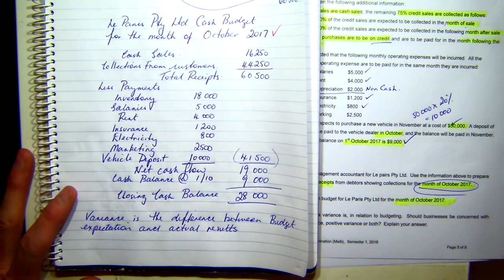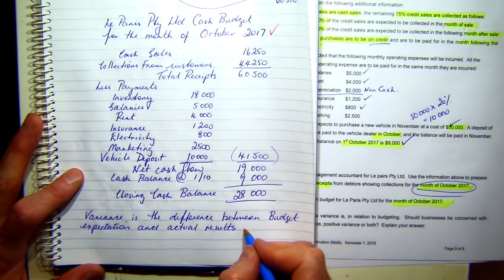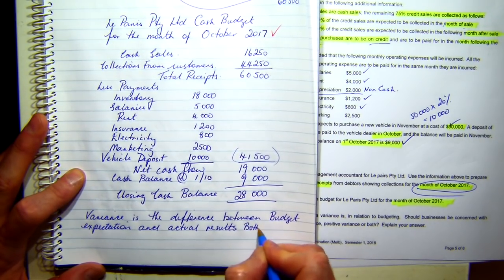Okay, should they be a variance, both favourable and unfavourable variances?